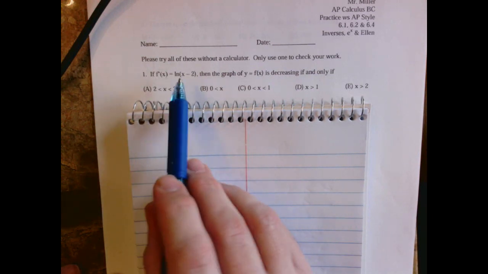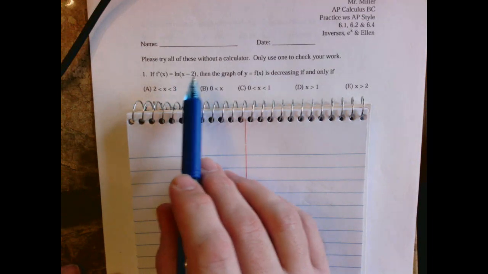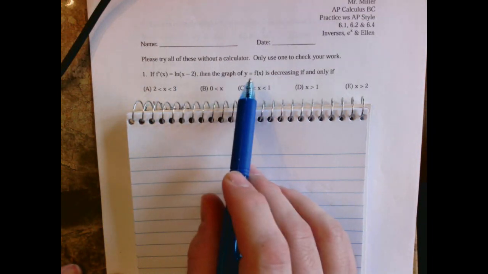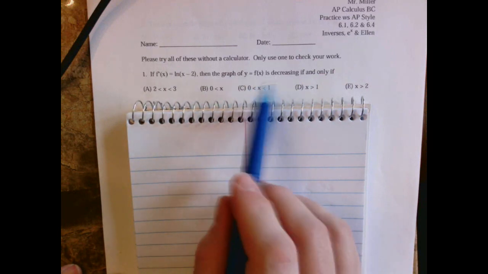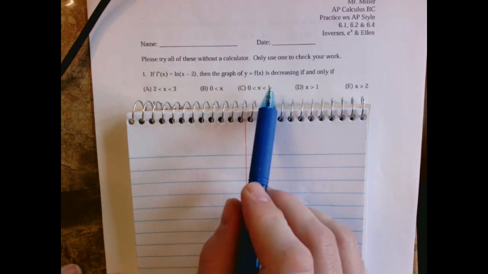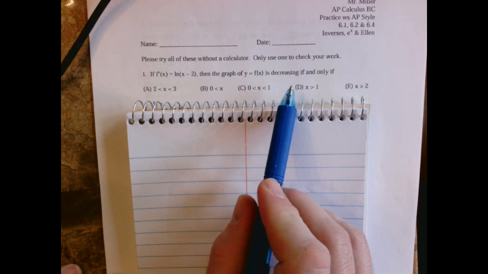All right, so for this first one, they're actually giving you the derivative. So f prime of x is natural log of x minus 2. Then the graph of y equals f of x is decreasing if and only if... So we've got to figure out when f is decreasing. In order for f to be decreasing, the derivative should be negative.